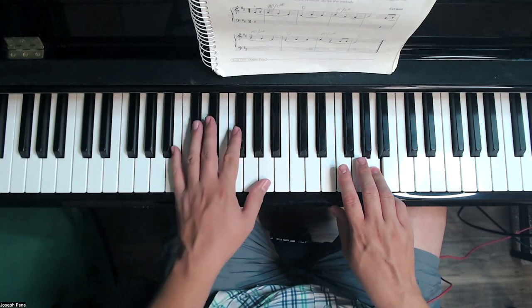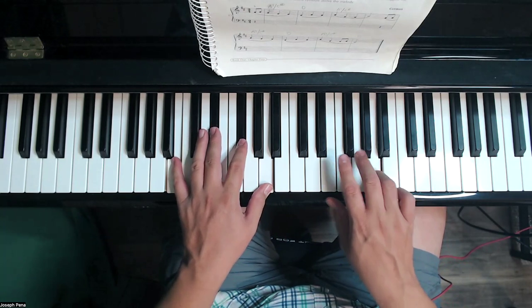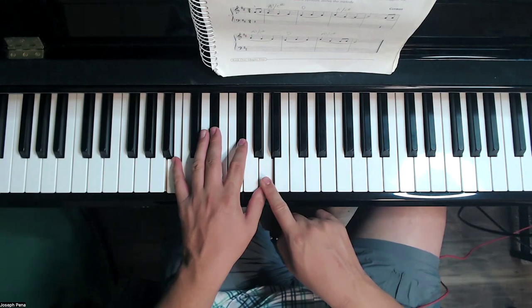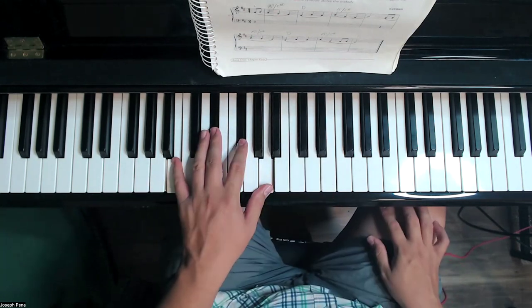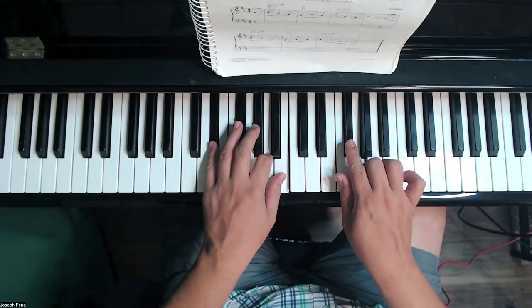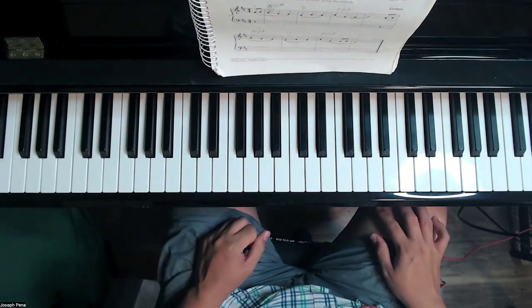We know that the B7 chord has an A as the 7th itself. It does not include a 3rd, a 5th, or even the root of the chord. So that could be appropriate for this part of the song.